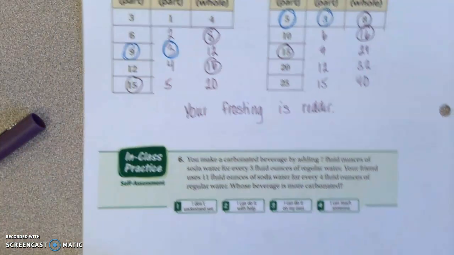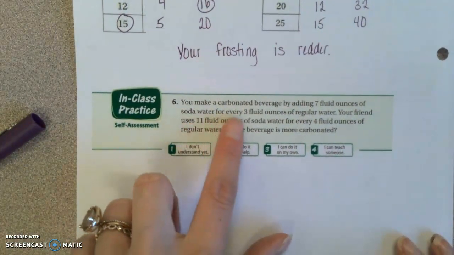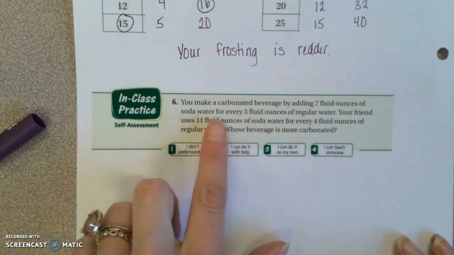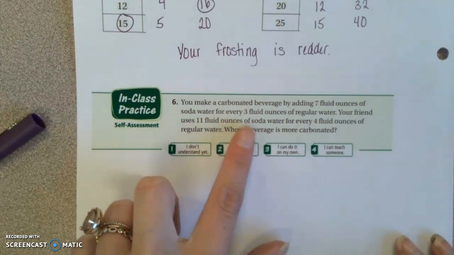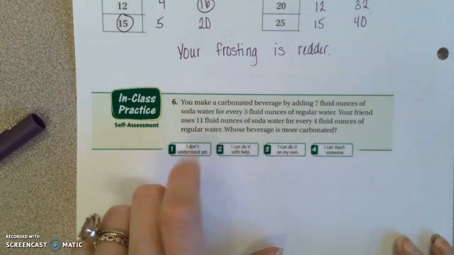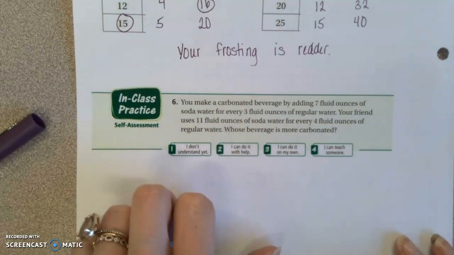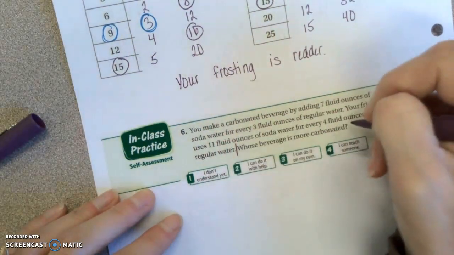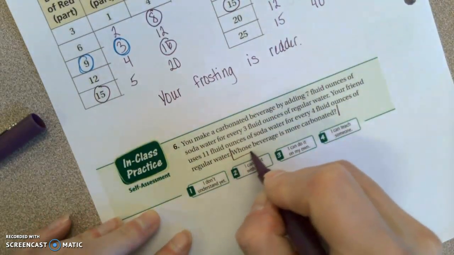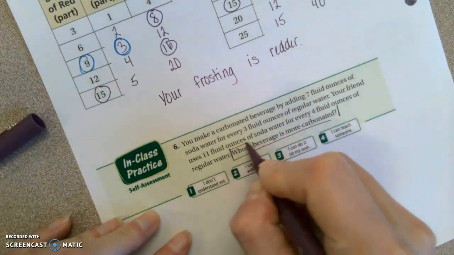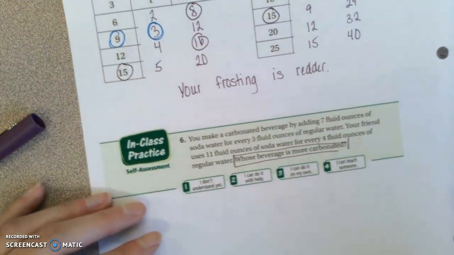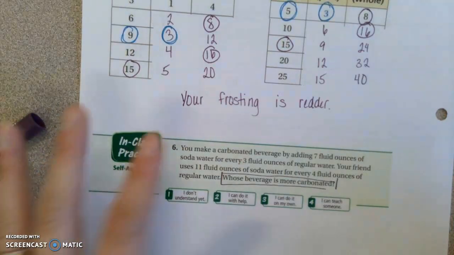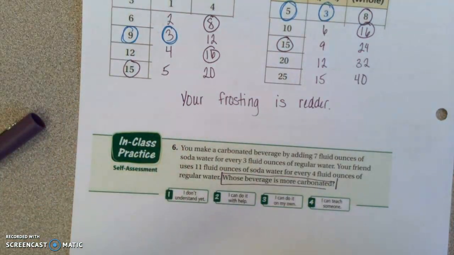Okay, I'm going to have you work on this one at the bottom here. You make a carbonated beverage by adding 7 fluid ounces of soda water for every 3 fluid ounces of regular water. Your friend uses 11 fluid ounces of soda water for every 4 fluid ounces of regular water. Whose beverage is more carbonated? So we are going to set up tables just like we have above. And when you set up a ratio table, it can just be a T-chart. You don't have to have all the specific boxes.